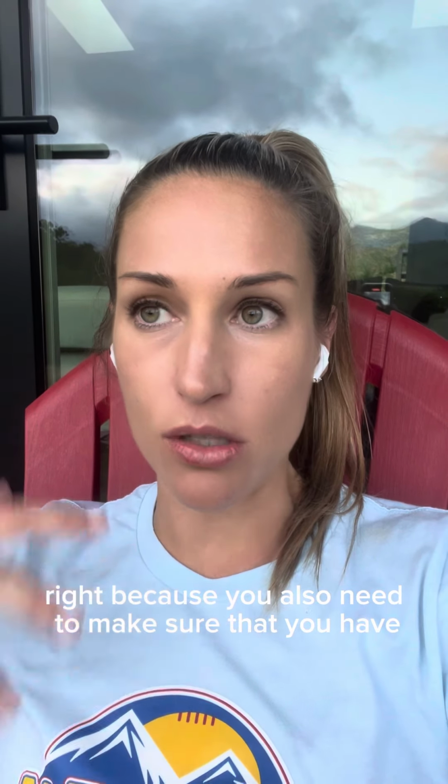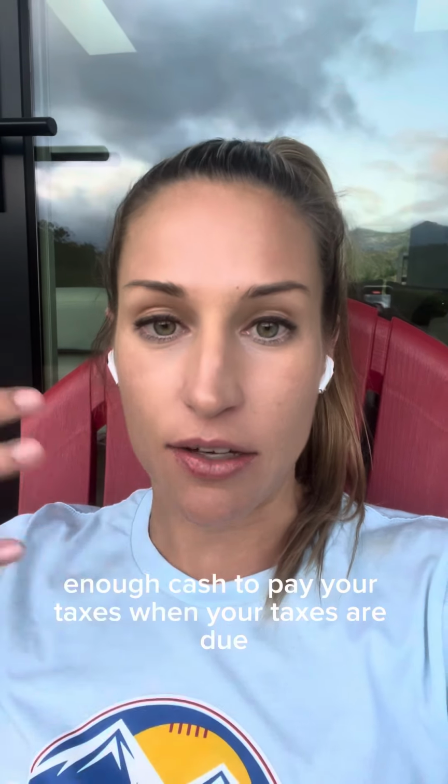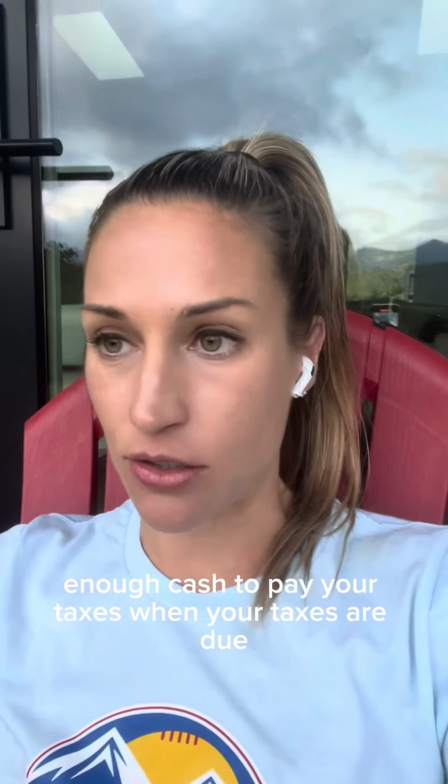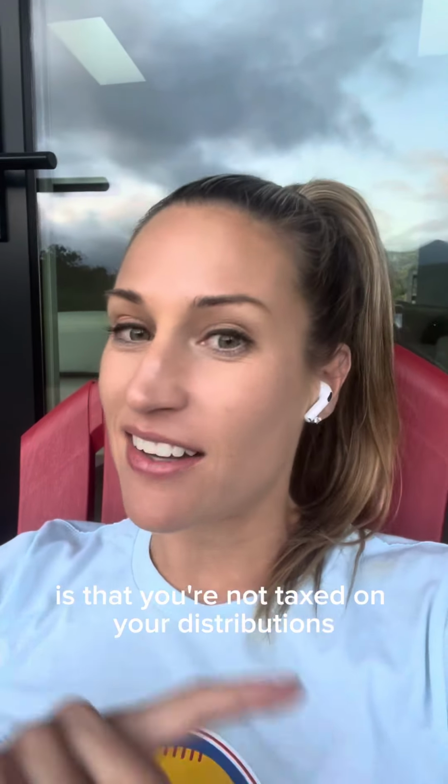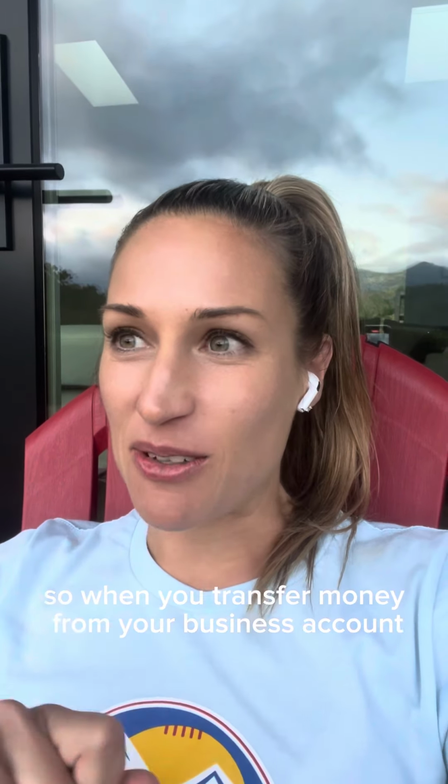So then the second part of this is, okay, so what about taxes, right? Because you also need to make sure that you have enough cash to pay your taxes when your taxes are due. And so the first thing I'll remind you is that you're not taxed on your distributions. So when you transfer money from your business account to your personal account, that's a distribution. You're not taxed when that happens. You're not taxed on the money you take out. You're taxed on your net profit.